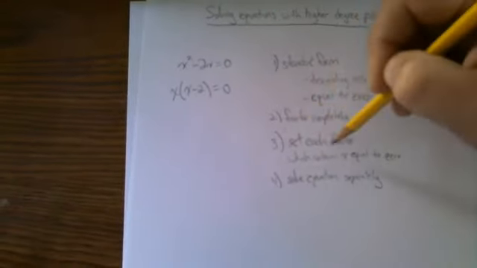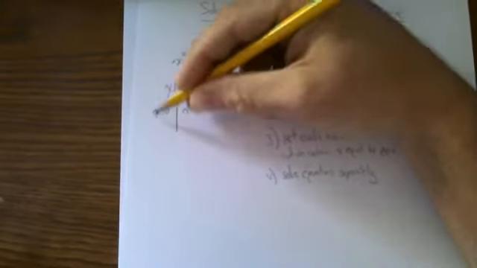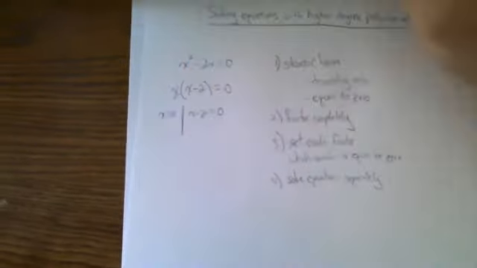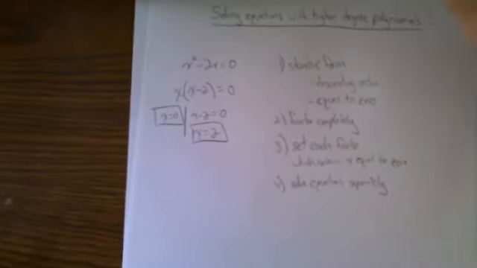Set each factor which contains x equal to 0. 2 factors here. One here, one here. Set them both equal to 0 and solve separately. This one's already solved, x equals 0. Stick a box around it so you don't forget. Add 2 to both sides, so x equals 0 and x equals 2.